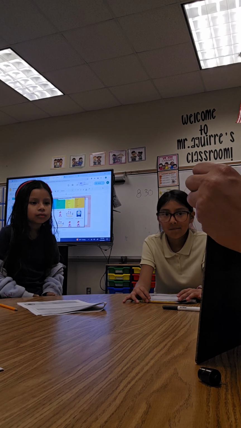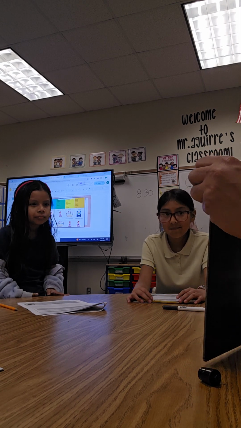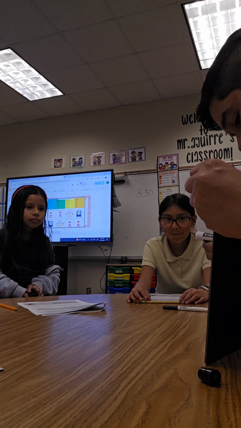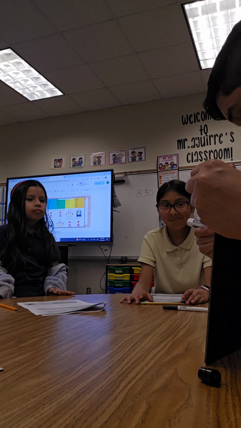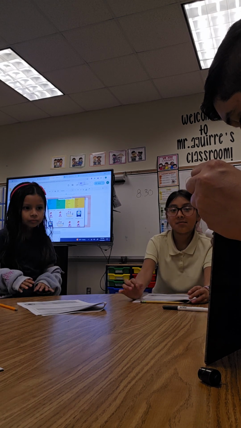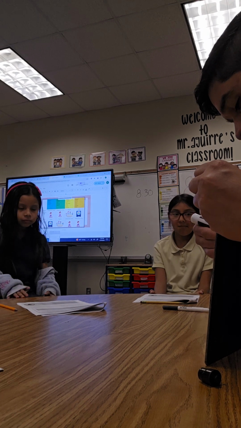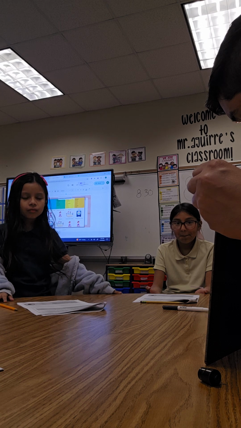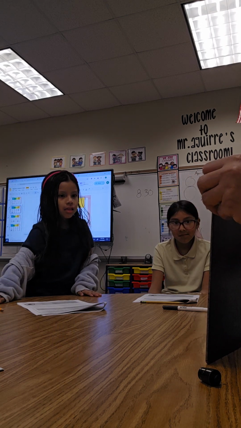For me to get the total amount, I need to add all the parts in the bottom of the bar. If I have a number 1 here, a number 2 here, and another number here, I need to add all of them to have the total amount.